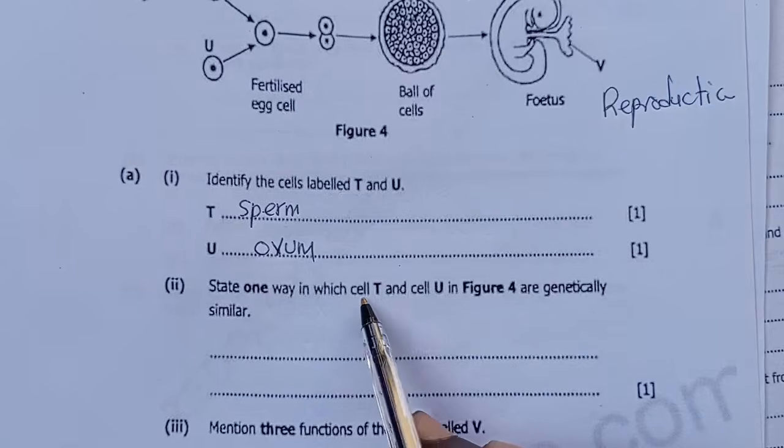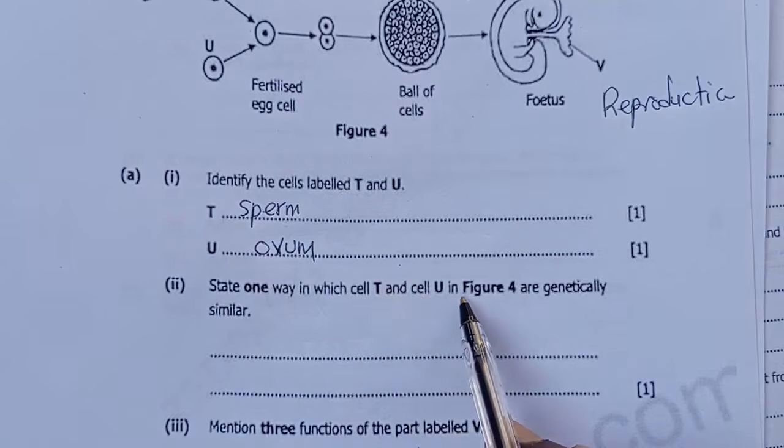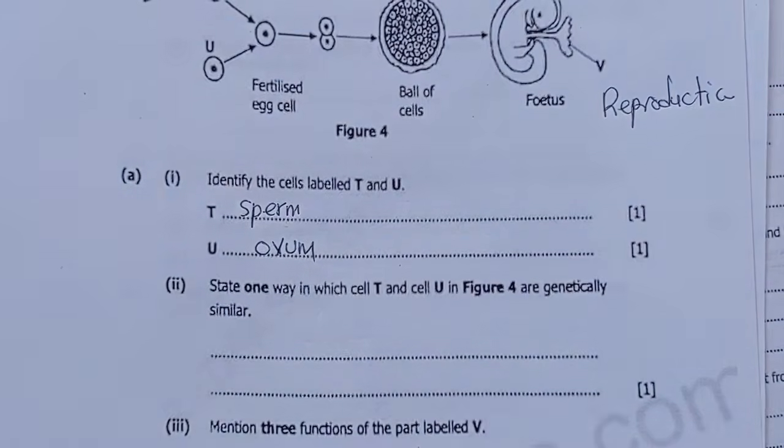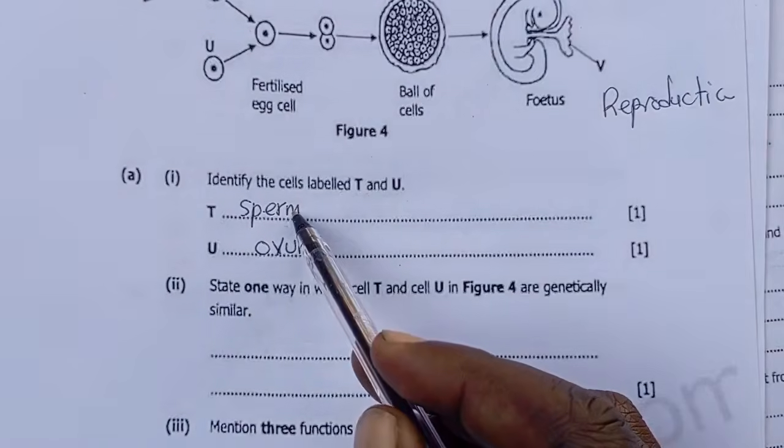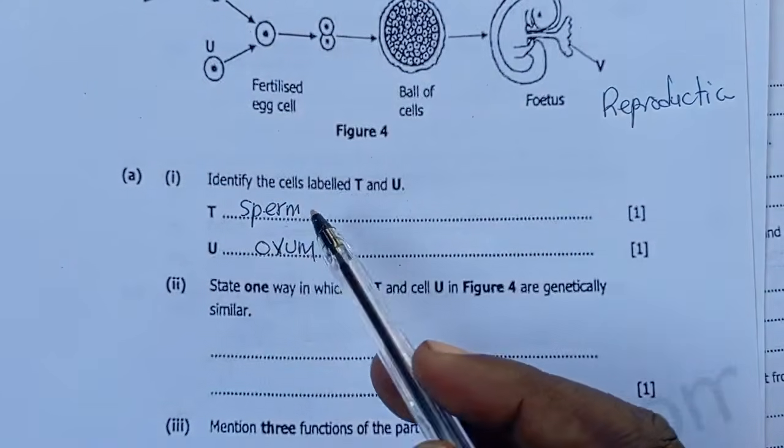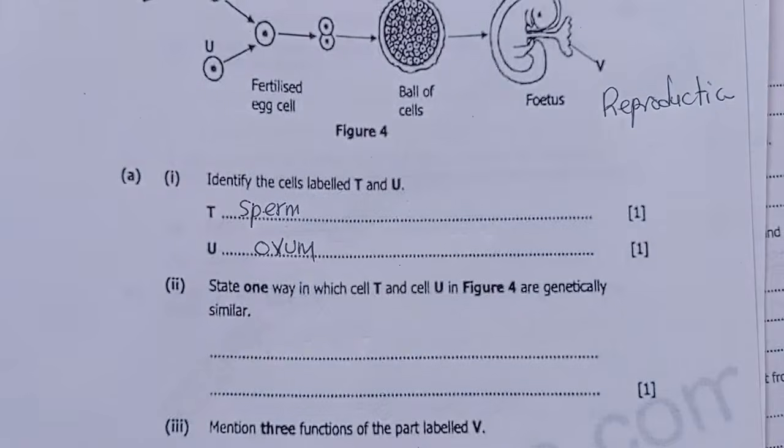State one way in which cell T and cell U in figure 4 are genetically similar. So we state one way in which a sperm cell and an ovum are similar.